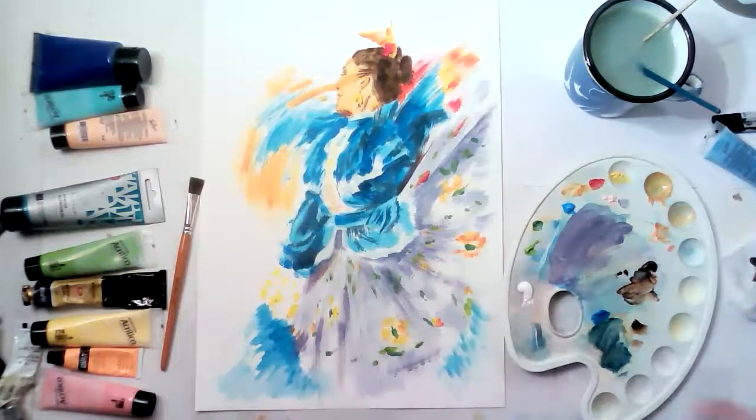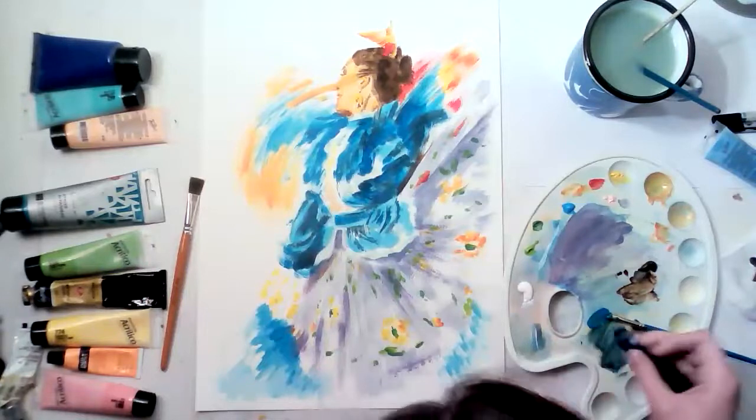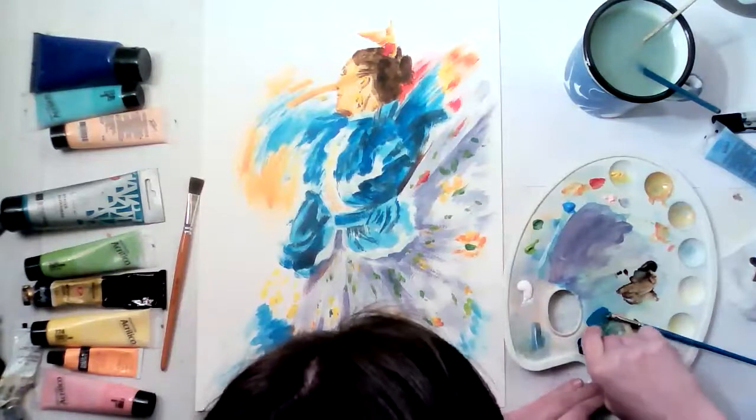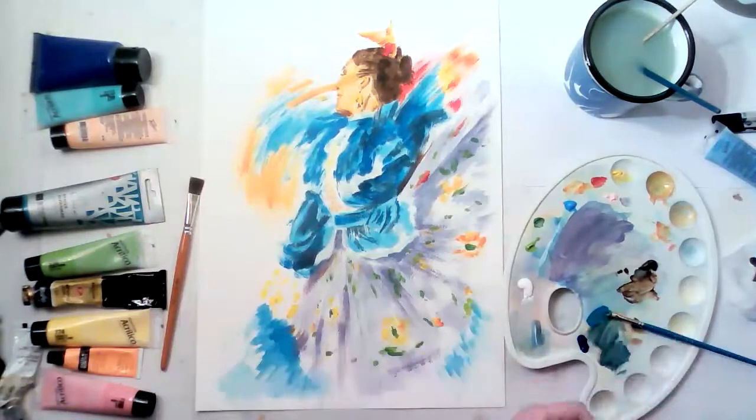So I played a bit with some green on my dress, then I switch again to maybe some bluish. I can even use a bit of darker blue. It can look nice.